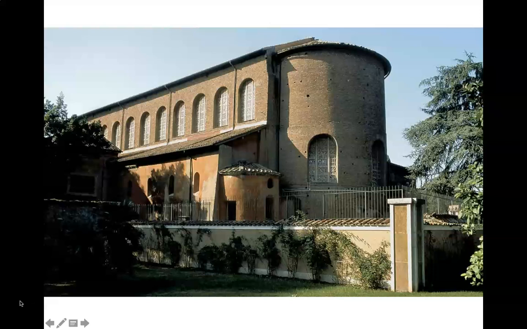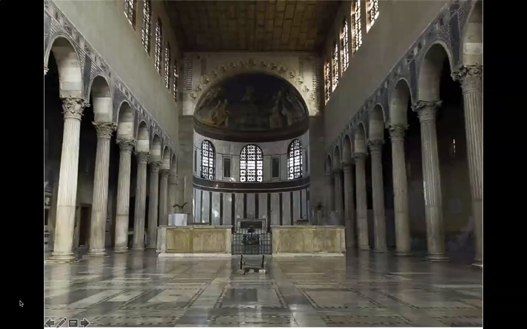And then we have the clerestory, which is where the windows are. And it's essentially in a rectangle. So there it is, an early Christian church. And are we going inside? Yeah, I guess a little bit.